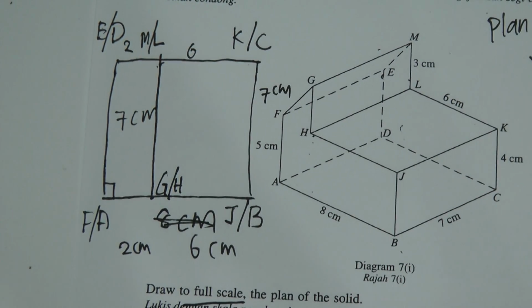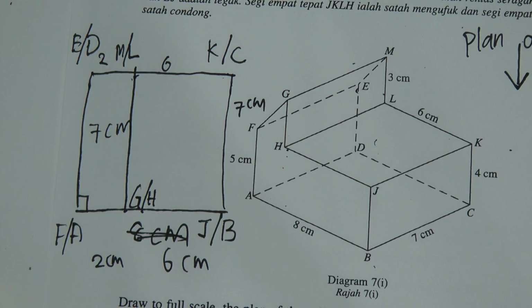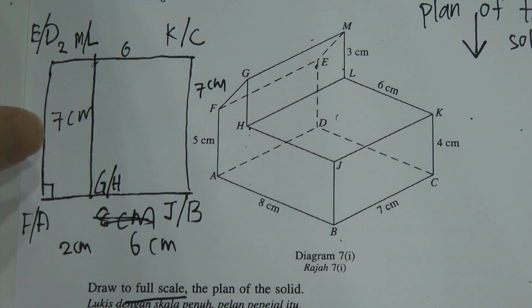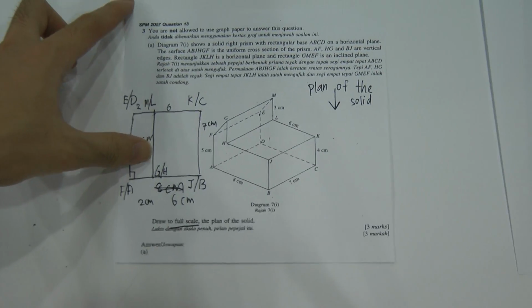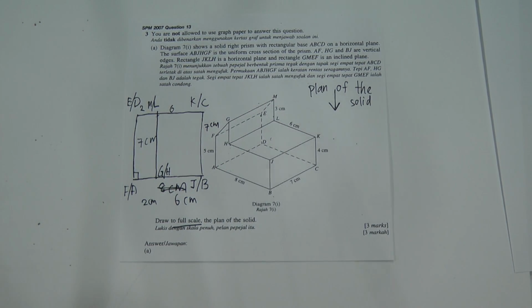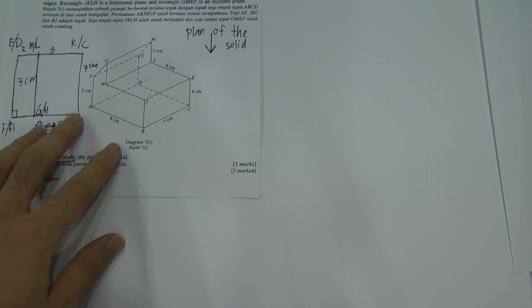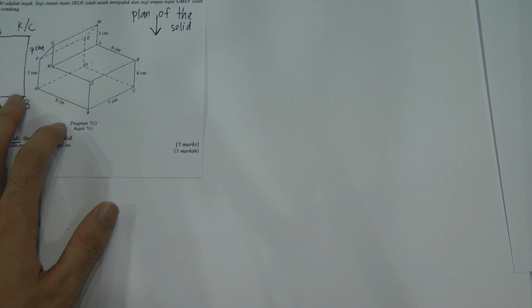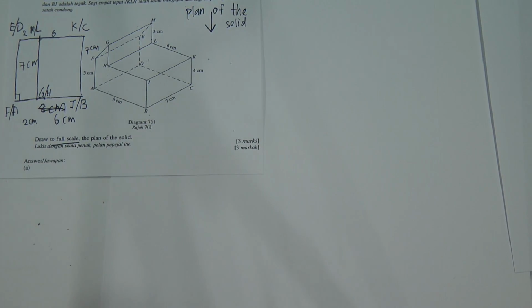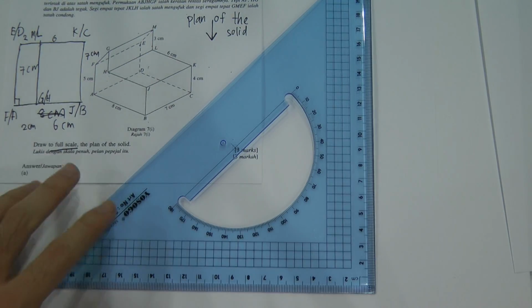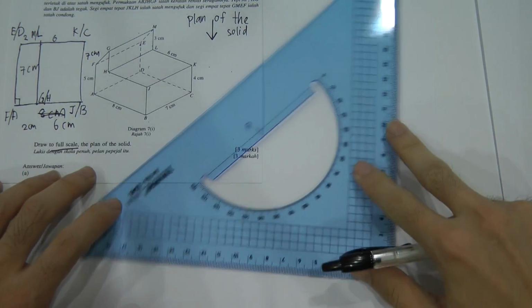Of course, if you want to draw the full scale plan, let me zoom out the question, and then I draw it quickly. I have to use something like A4 paper to draw. While I draw, I just give you some picture. Now I start to draw this one quickly. Most of the time I will use the ruler to draw.